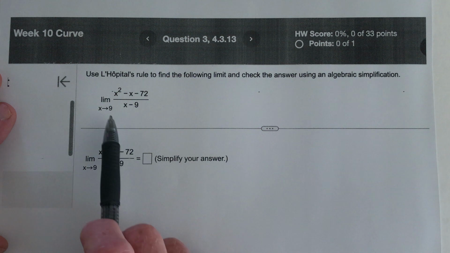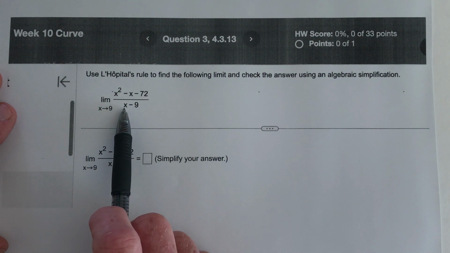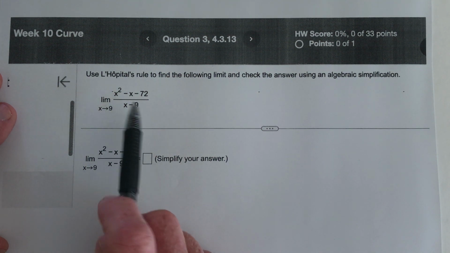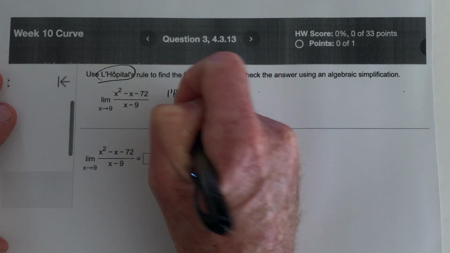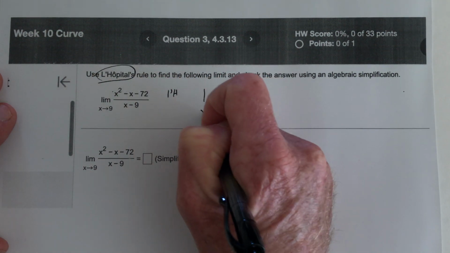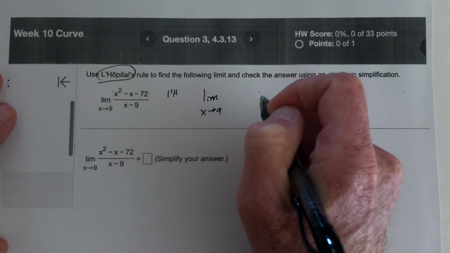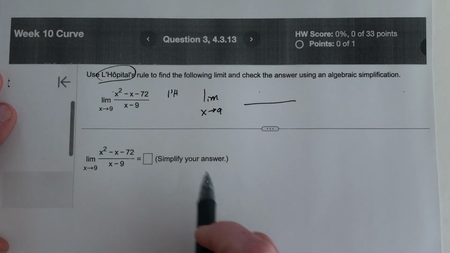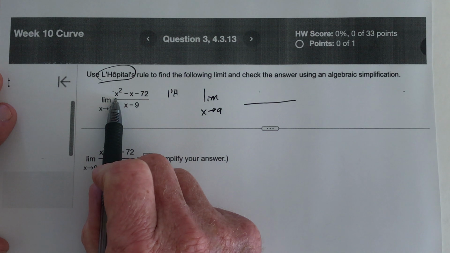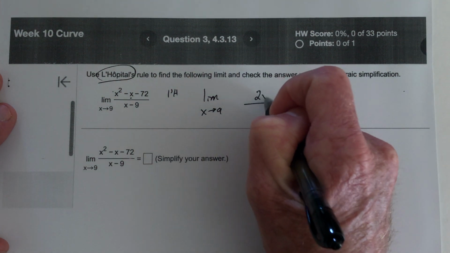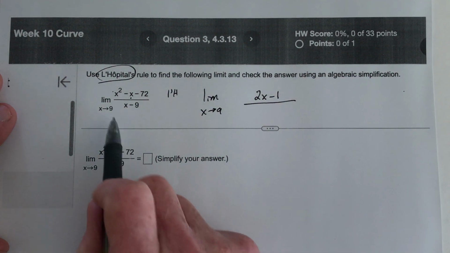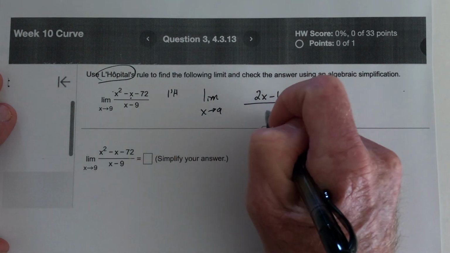Okay. So same idea, if you plug in x, you're going to get 0 divided by 0, so we can use L'Hopital's rule. And then it's going to be the limit as x approaches 9. On the top, the derivative is going to be 2x minus 1, and on the bottom, the derivative is just a 1.